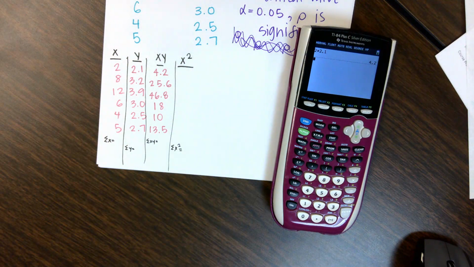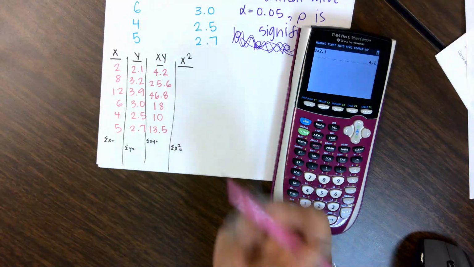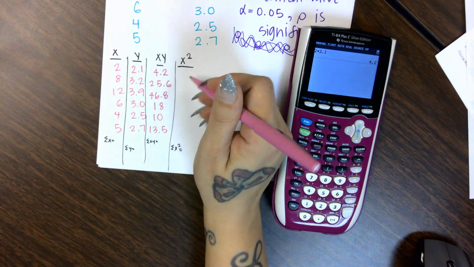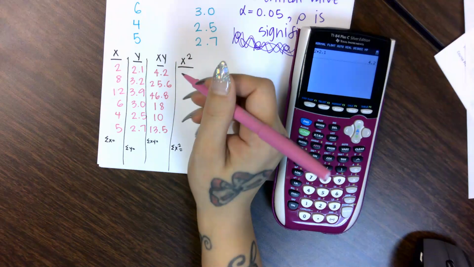I haven't even done my sums on the bottom yet. I'm kind of doing all the columns and then I'll add them all up. Really doesn't matter. If you wanted to add these up now, you could. What I want to do is now take the square of all of my x's.